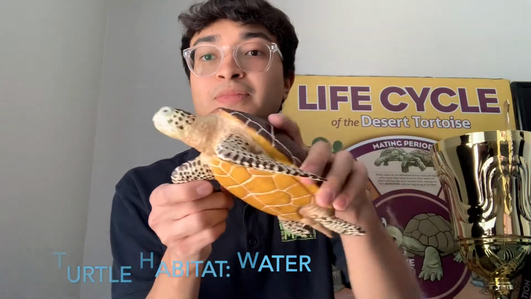Now, the term turtle may be used to represent the whole order of testudines, but when we typically use the term turtle, we refer to the part of the family that includes freshwater and sea-dwelling animals. So you may have seen the movie Finding Nemo. You may remember the sea turtle named Crush. Crush exists in a sea-dwelling environment.